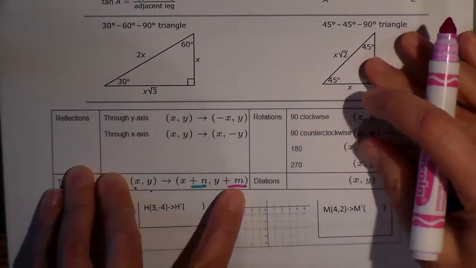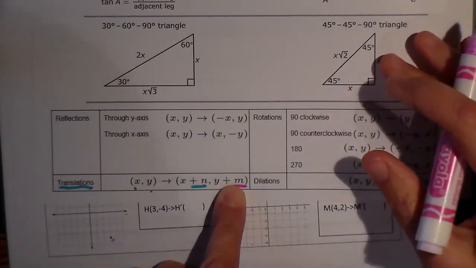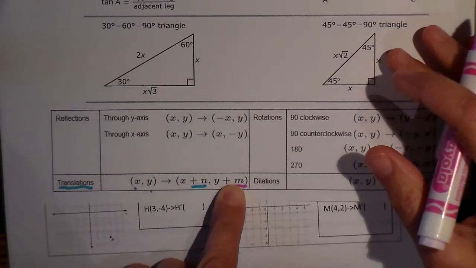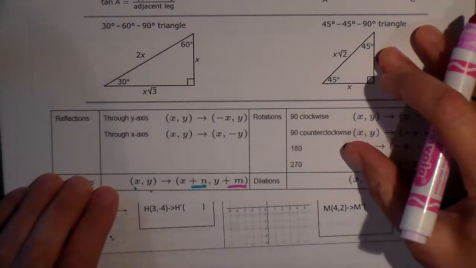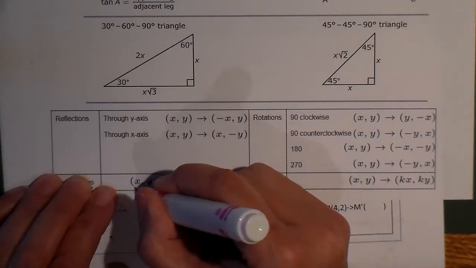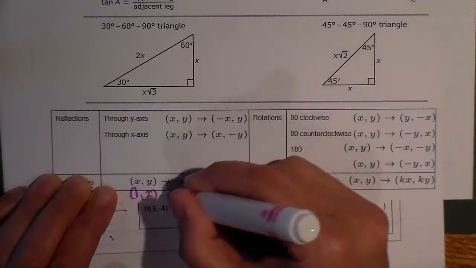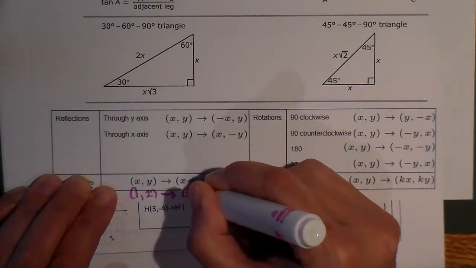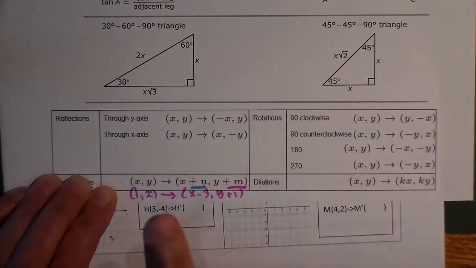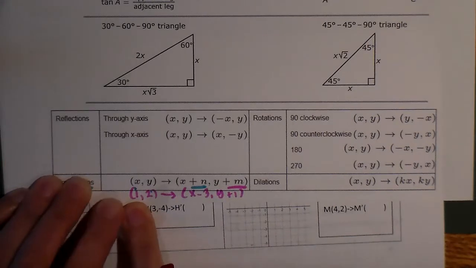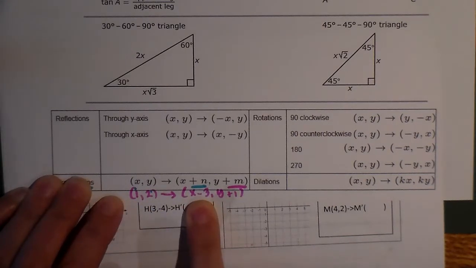If you're looking at the y coordinate, this means whatever is here plus m. It could be +9, -7, +4. Whatever it says here is what you're going to do to every y coordinate. So for example, if I have a point that is (1, 2), and I want to change this to x - 3, y + 1, I'm going to take this 1, the original, and subtract 3 from it.